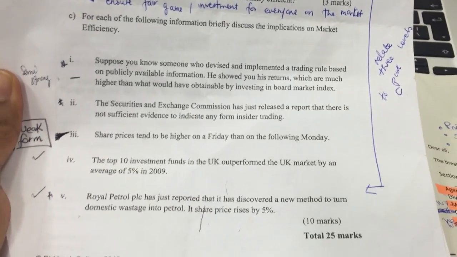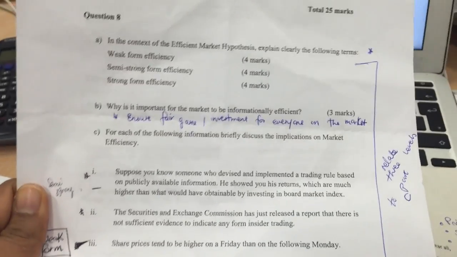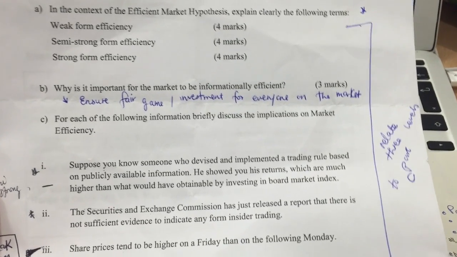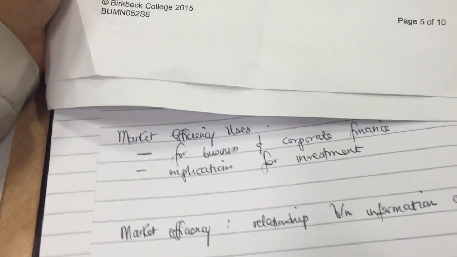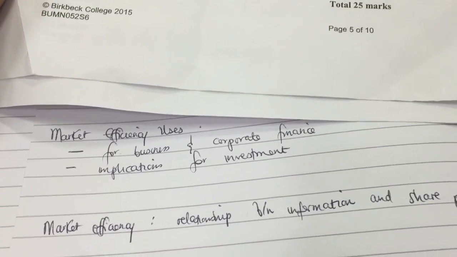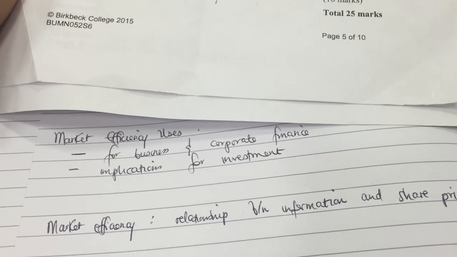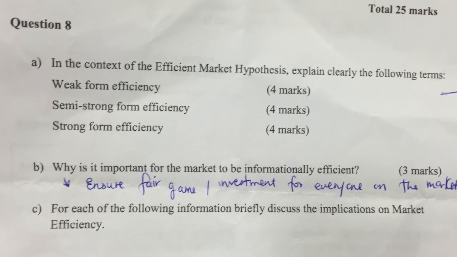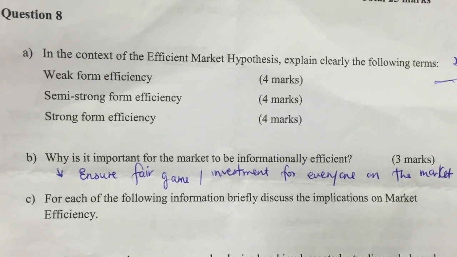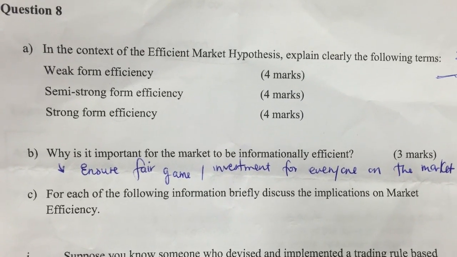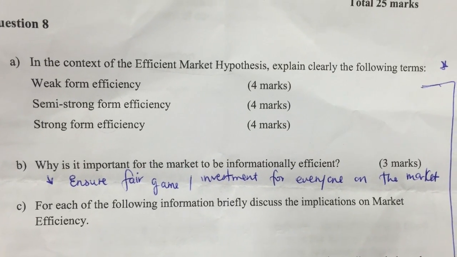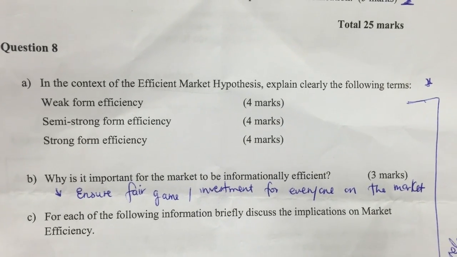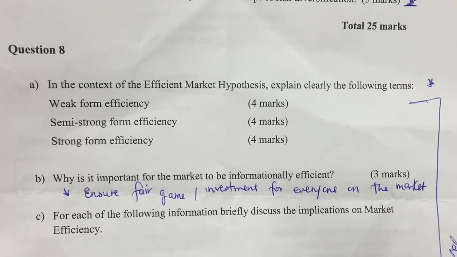So, it's worth 25 marks. So, hopefully, by the end of our revision, you can all get 25 marks. So this is how we are going to start. We are going to explain what is market efficiency, the uses of market efficiency, then look at the 3 types, because if you look at it, there's 12 marks there. So we are going to look at the 3 types of efficiency and then try and get examples, because if you look at question 8 part A, it asks you to explain all the terms.